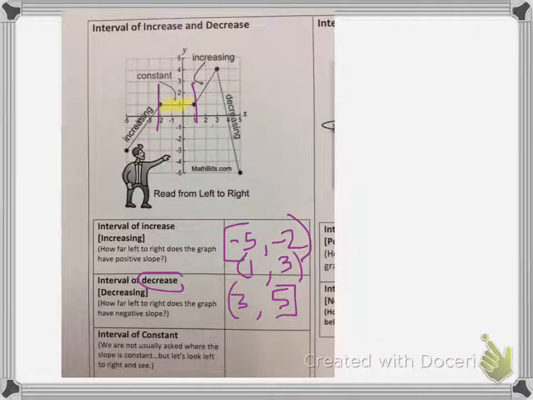Our slope is constant, so we're just going to write that interval. I went -2 to the left. I went 1 to the right. And then again, these are both sandwiched in between, so I'm going to do parenthesis and parenthesis because I don't know exactly at those points if the slope is constant or increasing, or constant or increasing on this side. So we'll leave it as parentheses. So that's interval of increase and decrease.